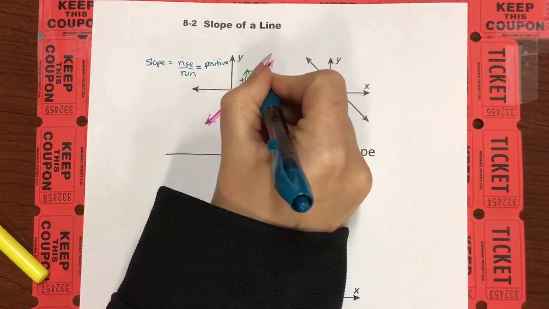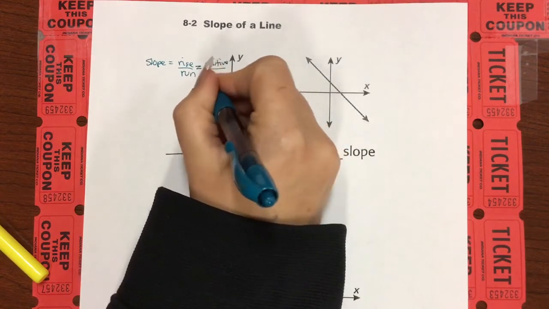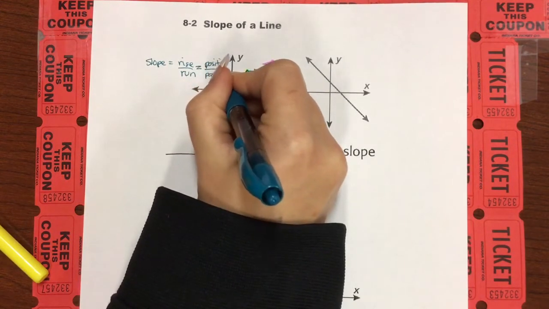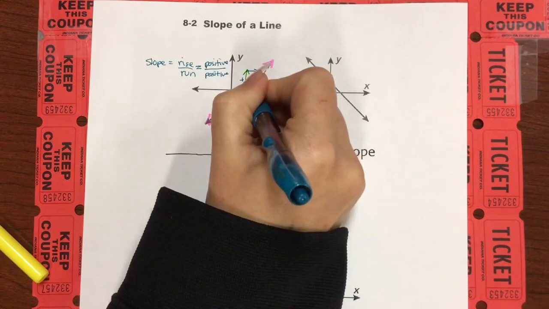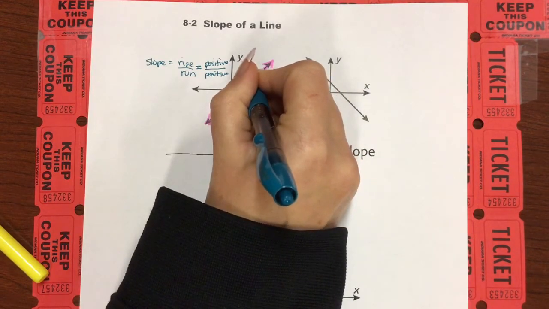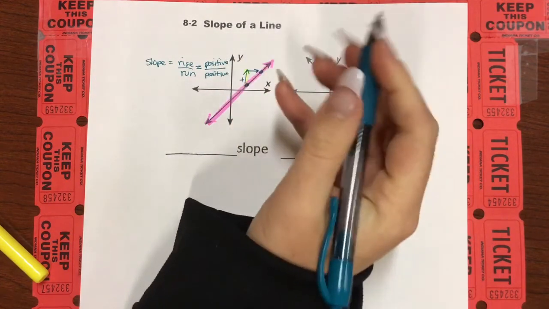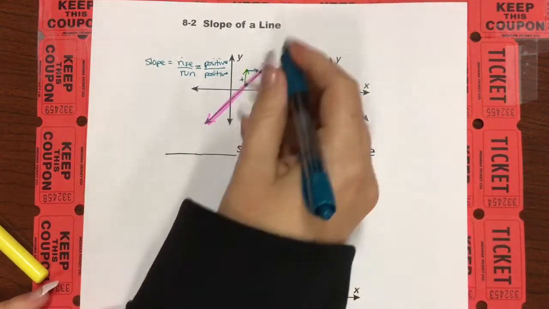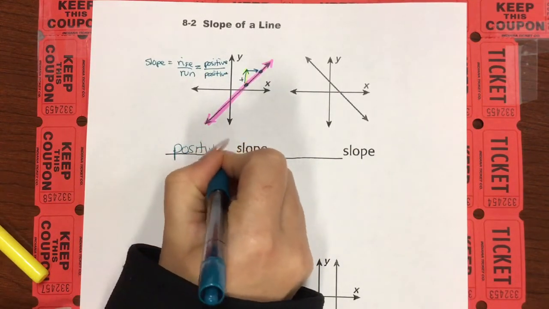And then it would be going this way. The run would be going this way, which would also be a positive run. And it would be some number. We don't need to know the number. We just know that from here to here, we would be going a positive rise and a positive run. And a positive divided by a positive is always a positive number, which means this slope is a positive slope.